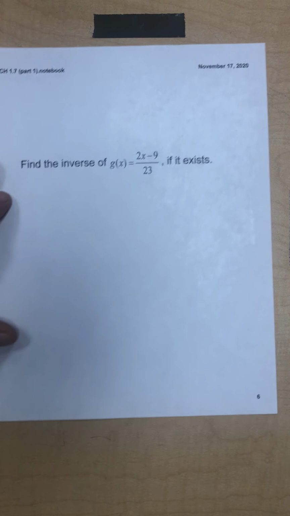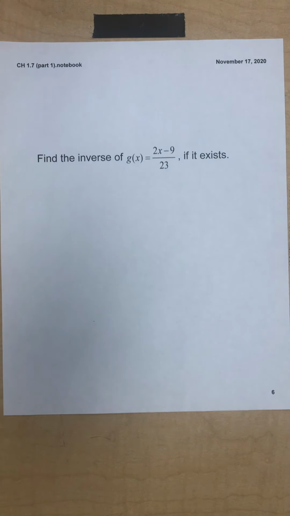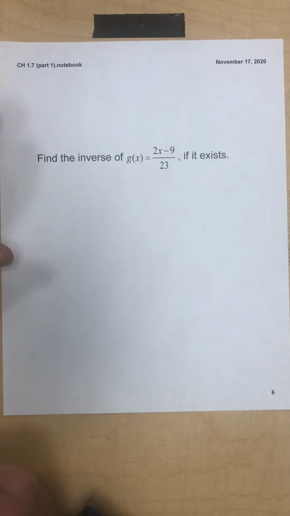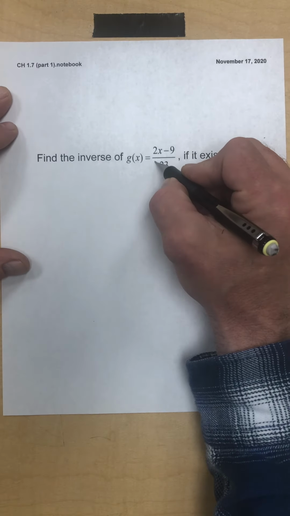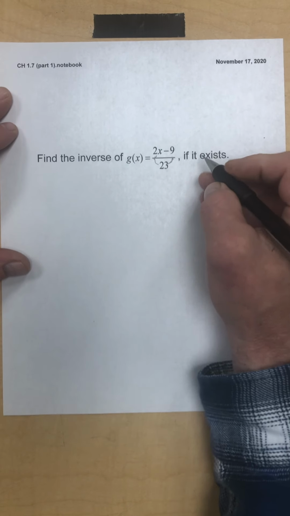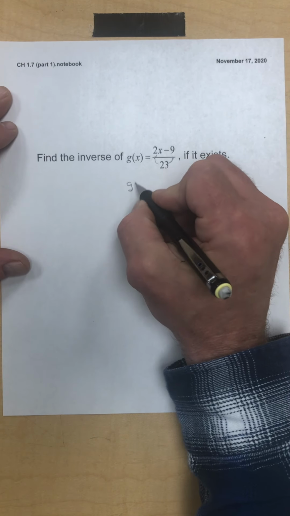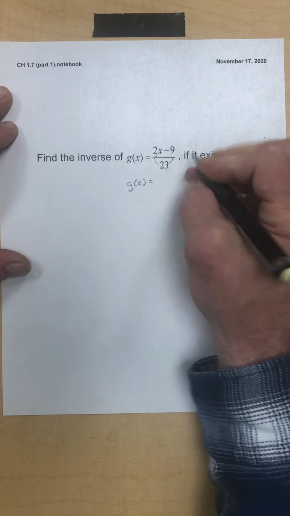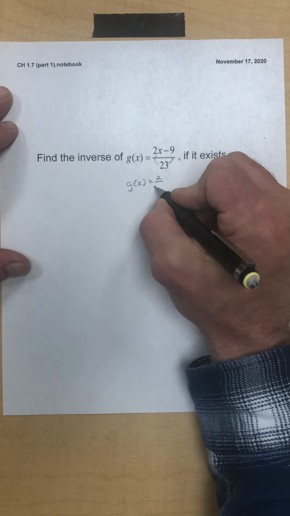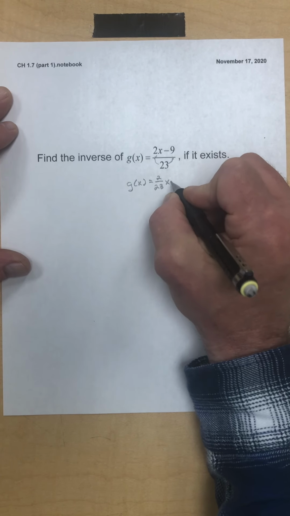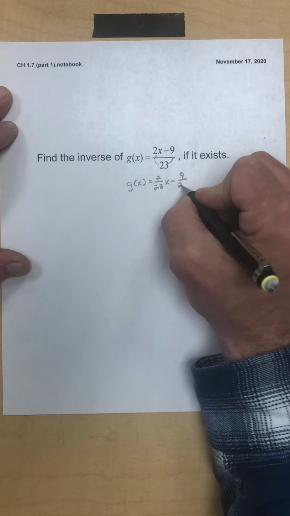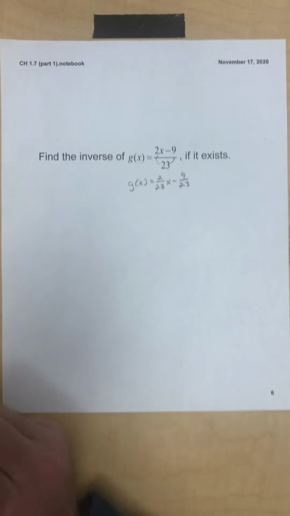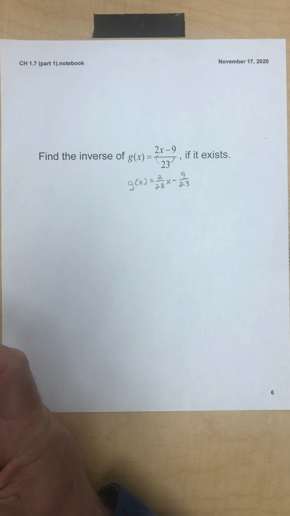Okay, so this one I know nobody saw. And it looks a little different than the last two, but believe it or not, that is a line, okay? Because I could distribute the division here and here, and I could rewrite that as g of x equals 2/23 x minus 9/23. So again, that's just a line again, okay?